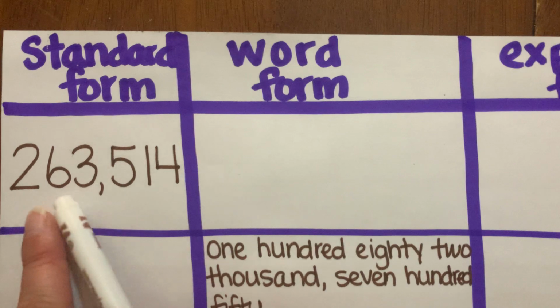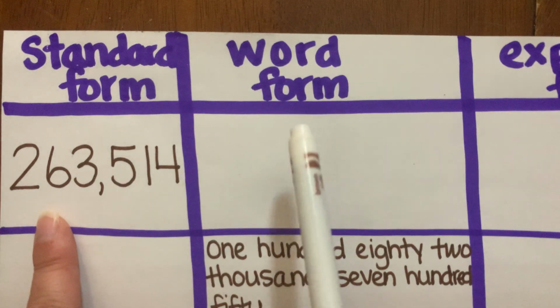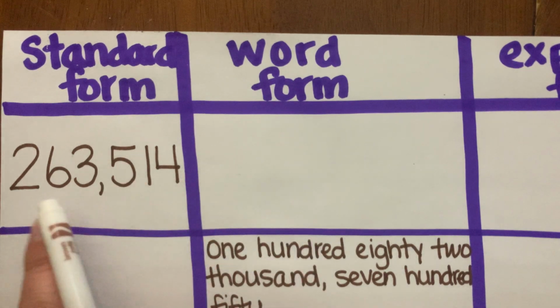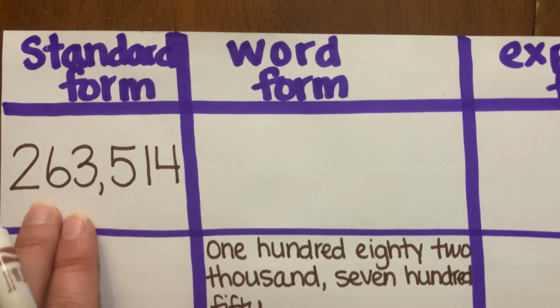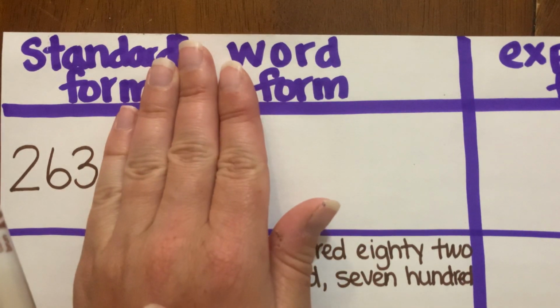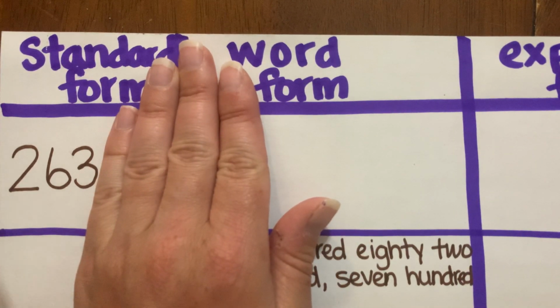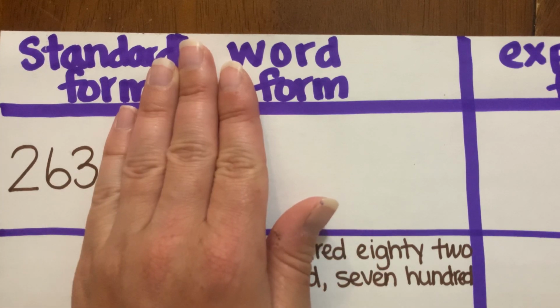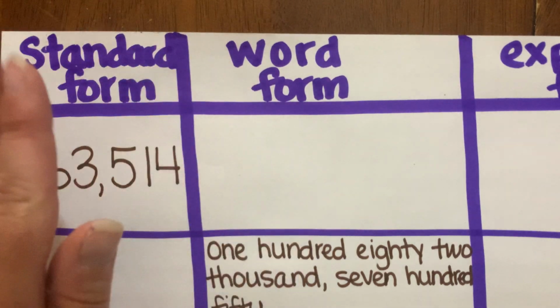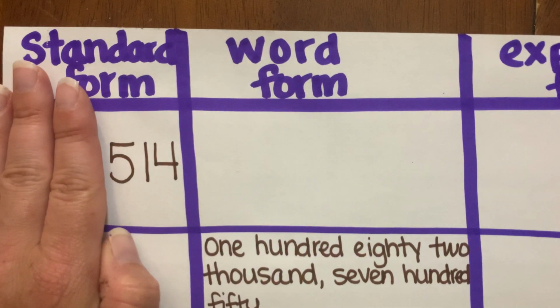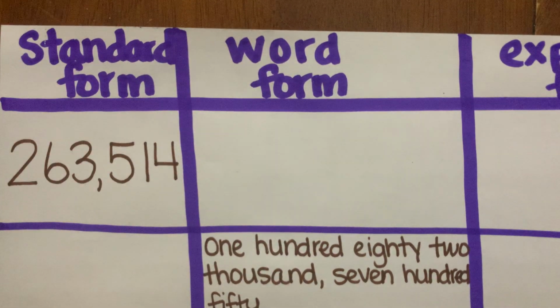So when I read this number, it's going to help me to write it in words. So to read this, I'm going to focus on my first set of three numbers, 263. So when I think about what period it's in, I know it's 263,514. So I'm going to try writing that.